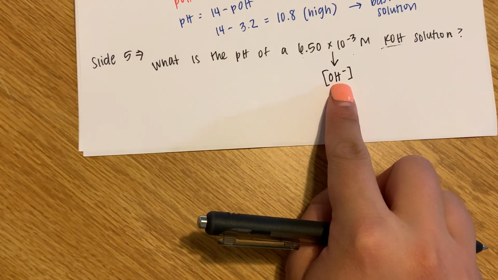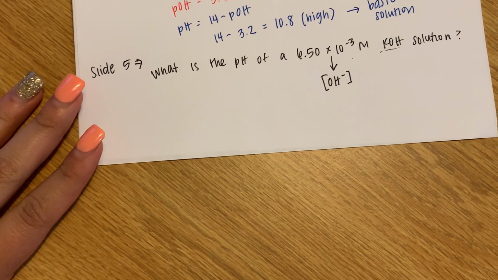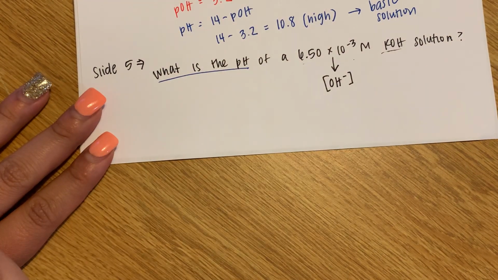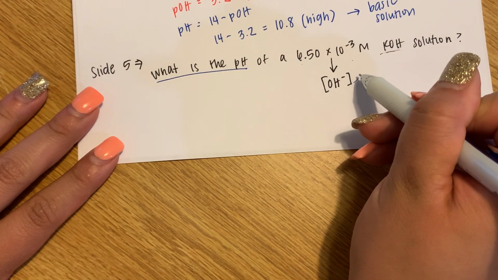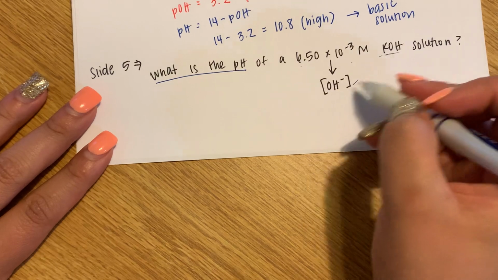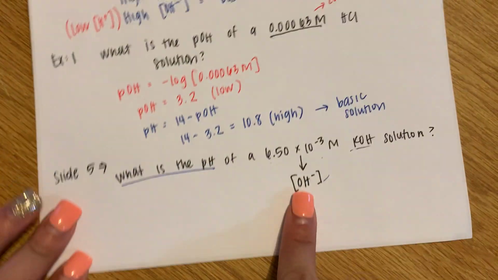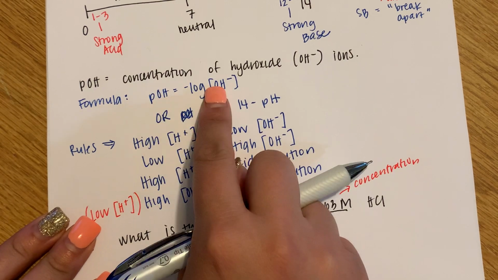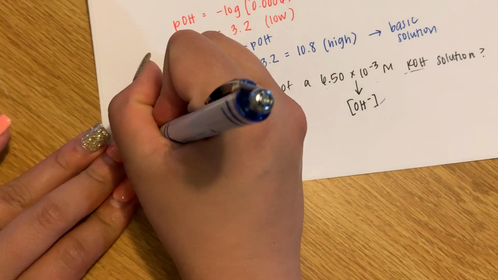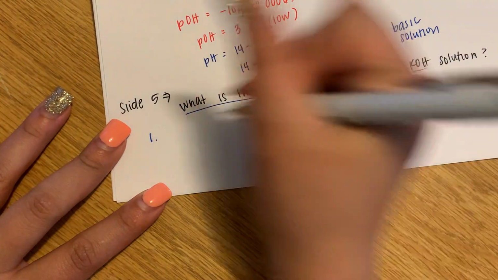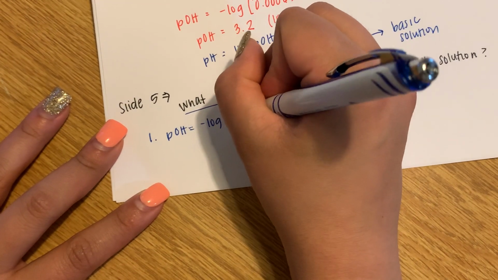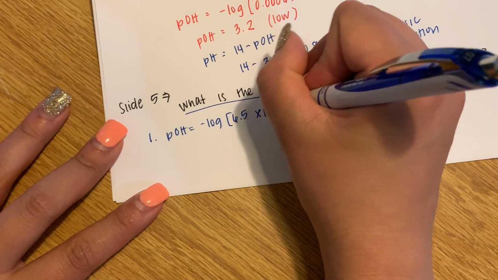So there's a few steps that I need to take here. First things first, I want to get to pH, but I'm given this. Can I just put the negative log of that and that's going to be my pH? No. I first need to calculate pOH. It's almost like a puzzle, because our formula says pOH equals negative log of this concentration, which means this is a two-step problem, right? So number one, we need to calculate pOH. pOH is the negative log of that number, 6.5 times 10 to the negative 3 molarity.